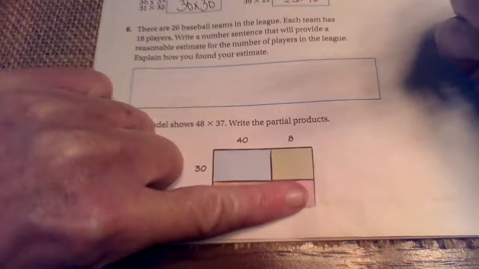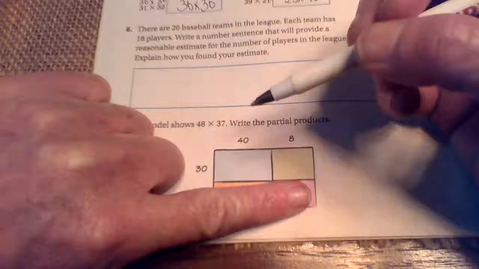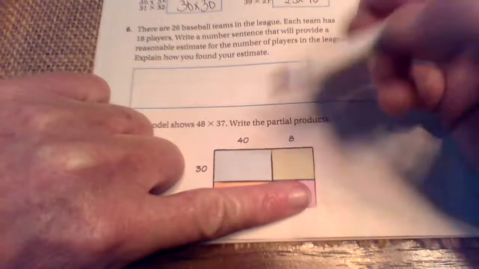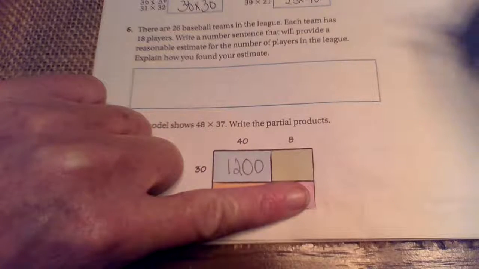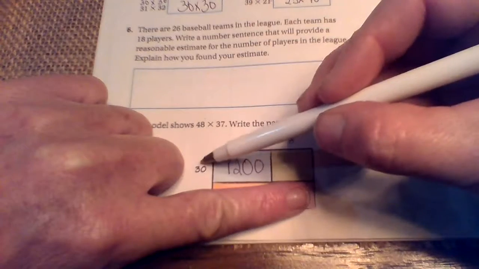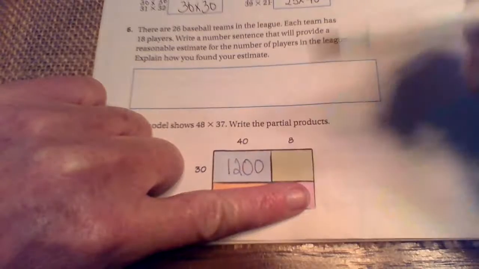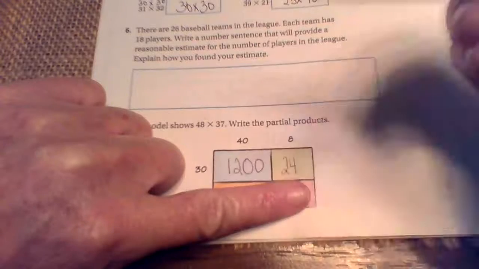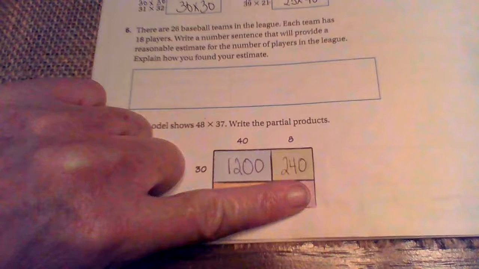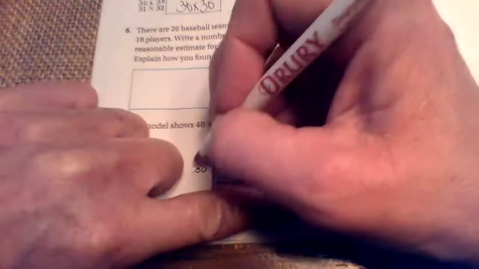So we're going to ignore the bottom part first. And we are going to do 30 times 40. We use our basic fact, 3 times 4. And we know that is 12. And we have a 0 and a 0. So we have 1,200 for that box. Then we're going to take 30 times 8, which is basic fact of 3 times 8, which we know is 24. And we have a 0, multiplying it by a 10. So we have 240. Now we've multiplied everything by 30. So we're done with that.